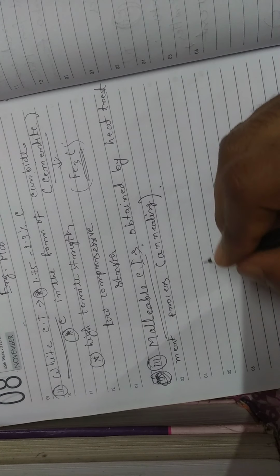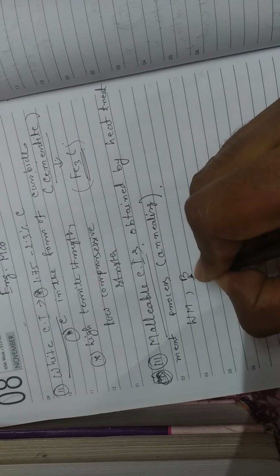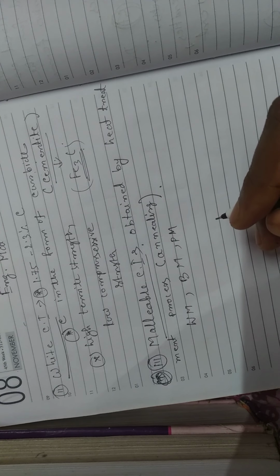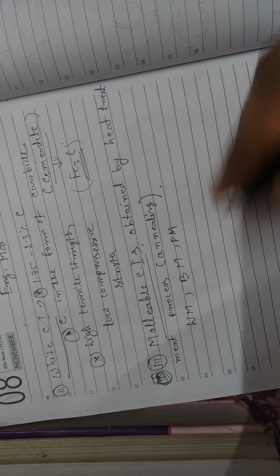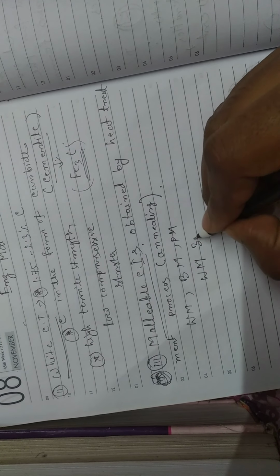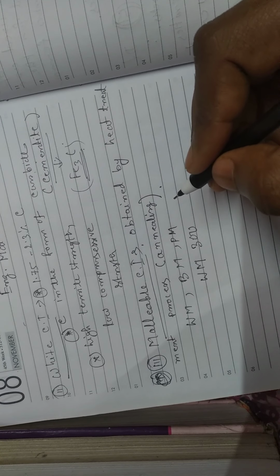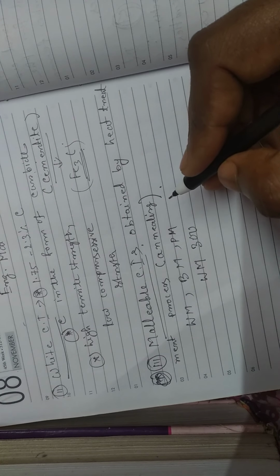WM, BM or PM. Obviously, as in the case of grey cast iron HG200, if the name is WM350 or WM300, it suggests white heart malleable cast iron with a minimum tensile strength of 300 megapascal.